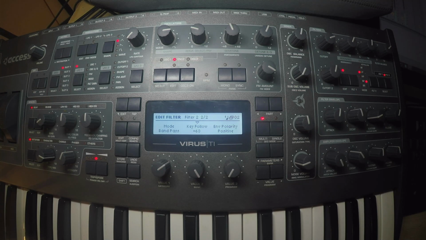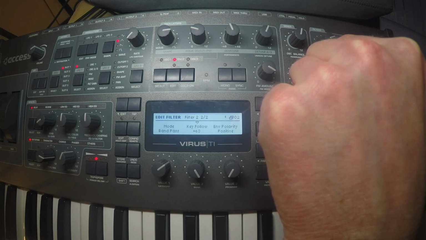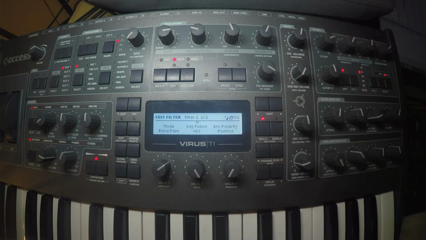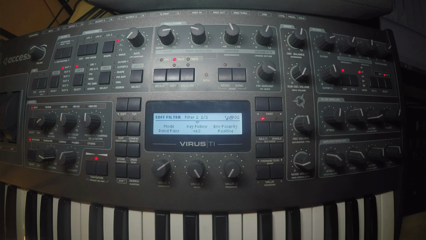What you're hearing is the filter envelope on the cutoff number 2. So if I just adjust this one, it will change where it starts. Cool. It's kind of weird at the beginning. Adjust it back a little bit. Still doing that.